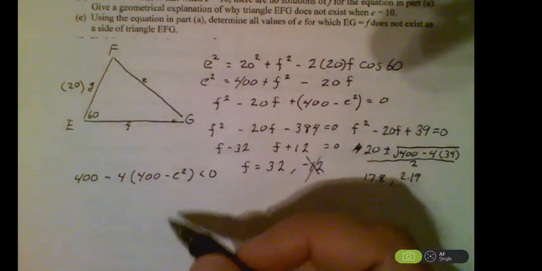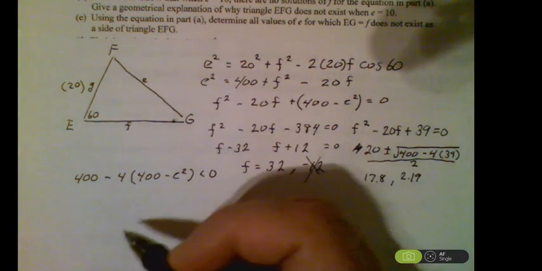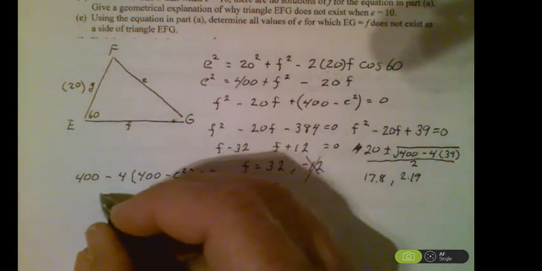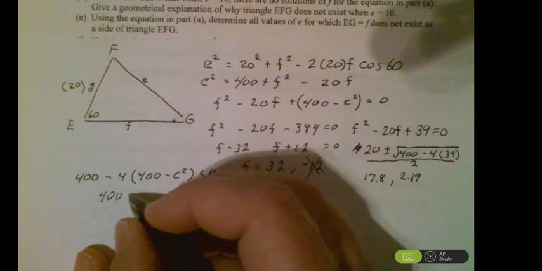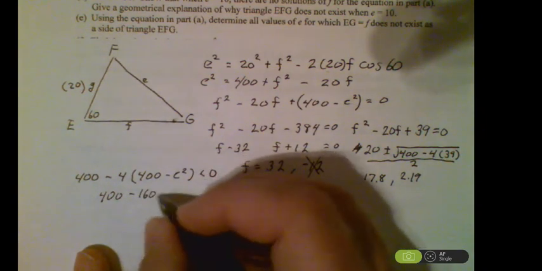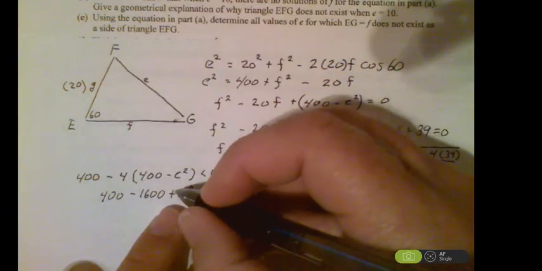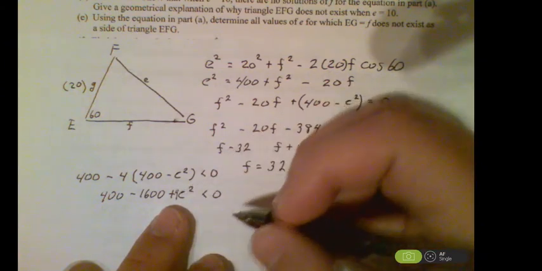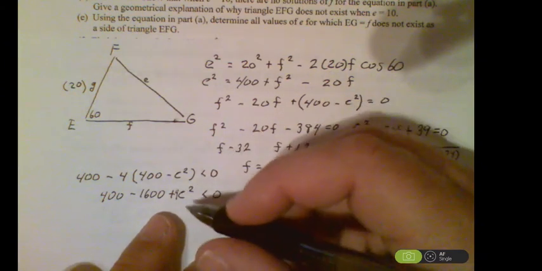So anyway, just some basic solving on this one. Let's maybe just distribute that negative 4 real quick. So you got your 400 minus 1600 plus 4e squared. There we go. Is less than 0. So let's just get e by itself.